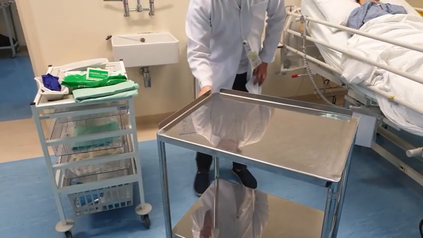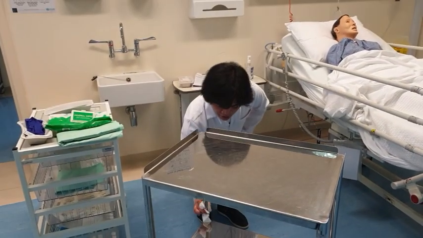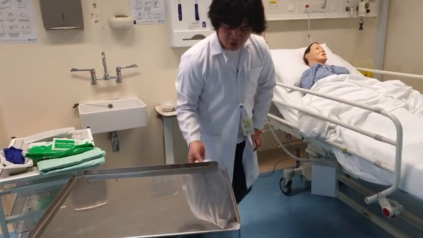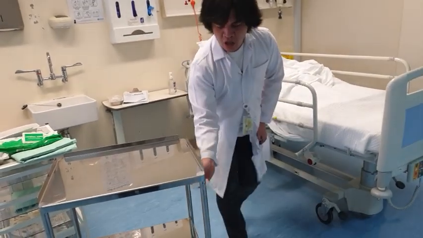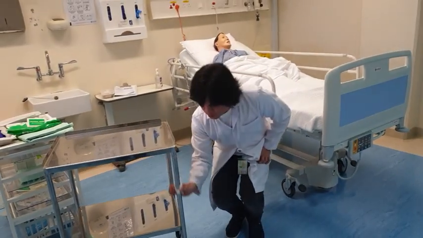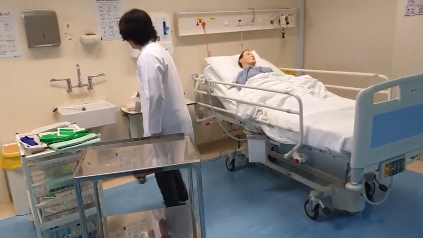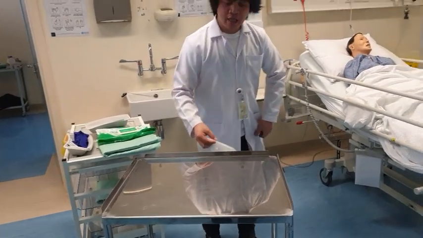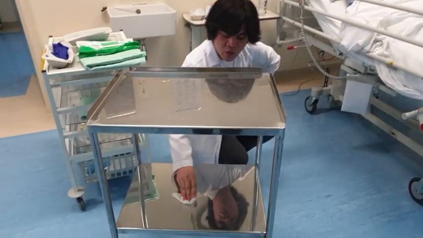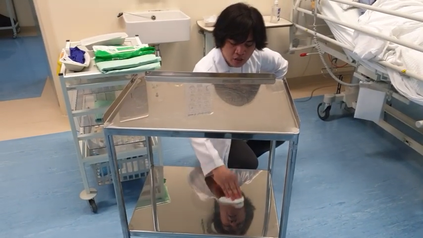Use the other side again, from the top down, one direction. Use the other side from the top and on this side as well. And finally, the bottom part, you need to disinfect as well, starting from the center in circular motion.